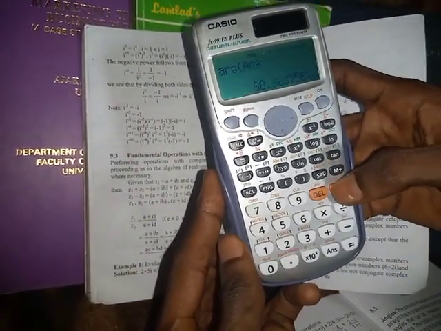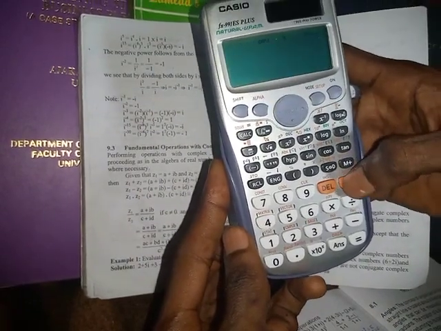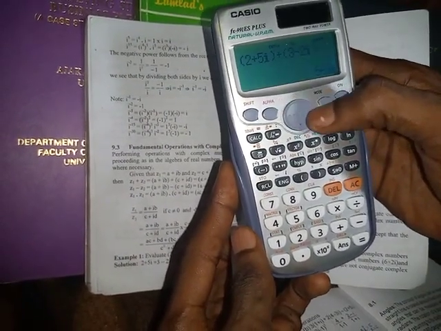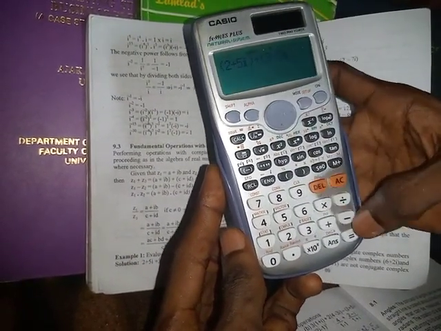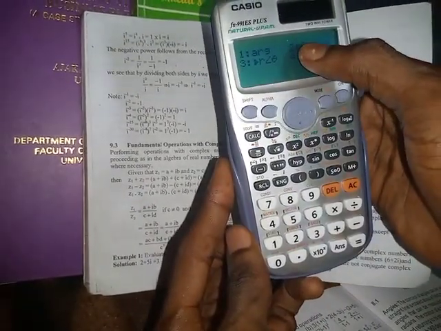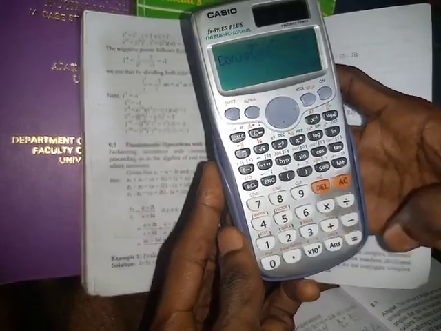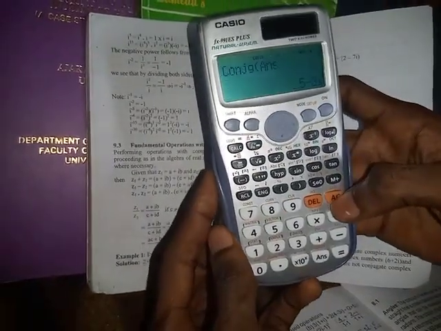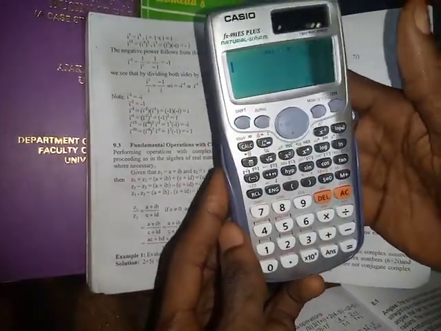You can press AC, alternate cancel. If I press AC now, I can go back and come back here. You see, I can press right and edit it. I still have this. So I can easily come back and press shift 2 to get another one. Let's say conjugate is what? You see, 5 minus 3i. But if I press ON now, it will clear everything.